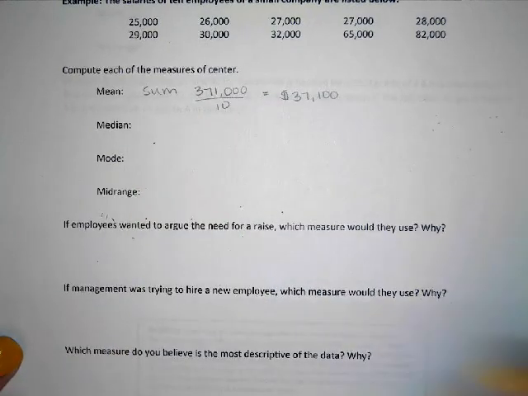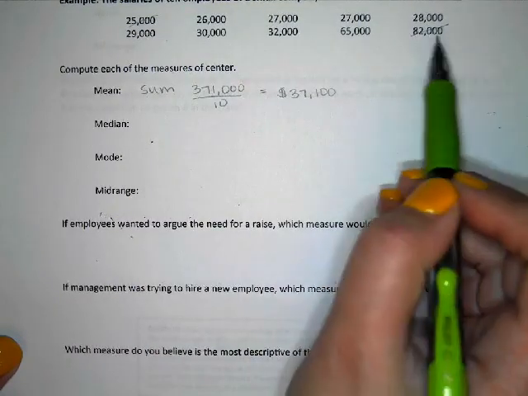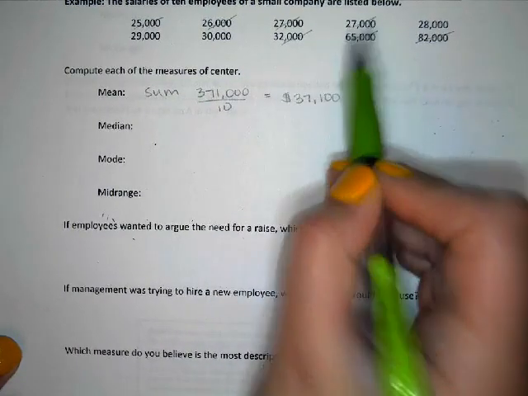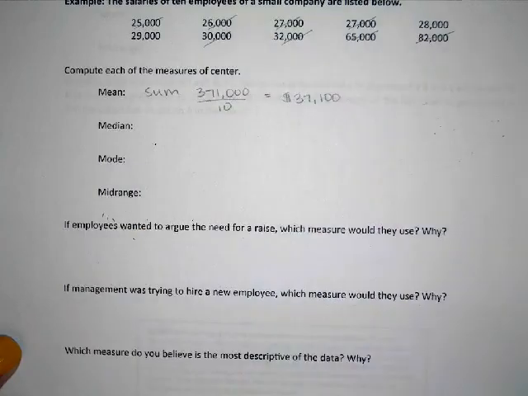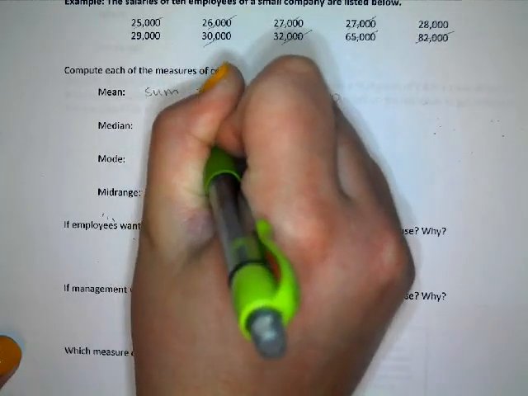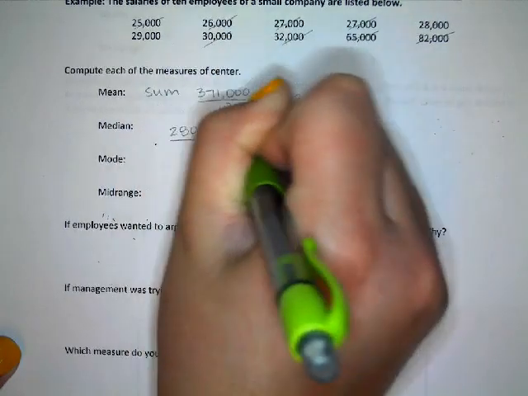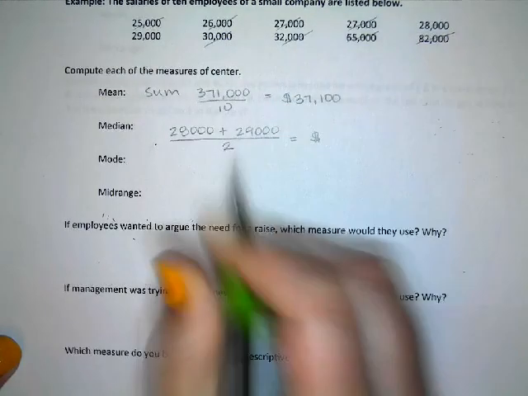Okay, the next is the median. That's the one that's kind of in the middle. So highest, lowest. So these two are smack dab in the middle, 28,000, 29,000. So we would do 28,000 plus 29,000 divided by 2. And the middle of that would be 28,500.